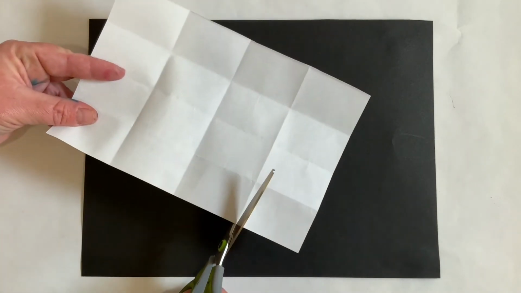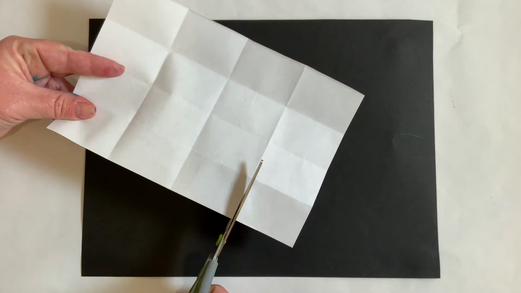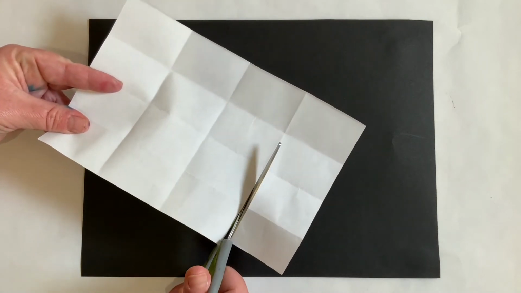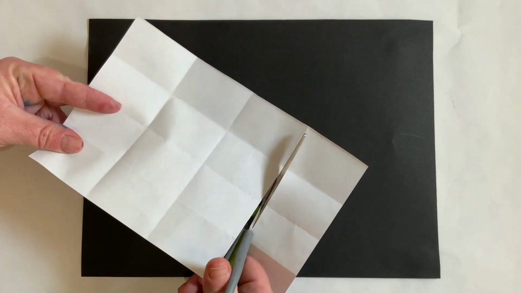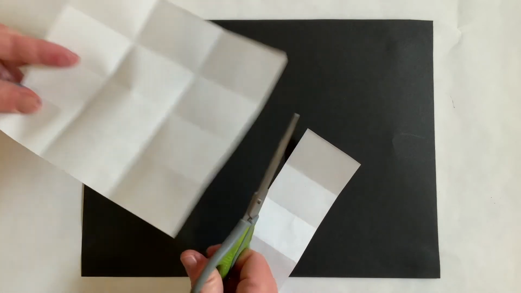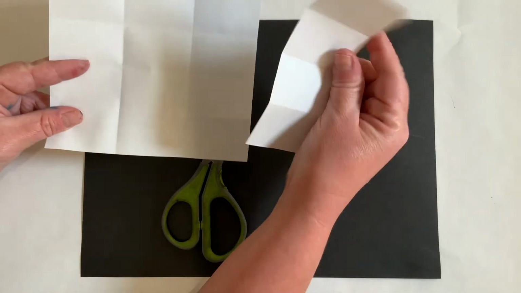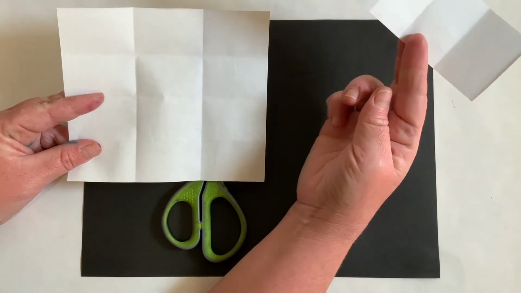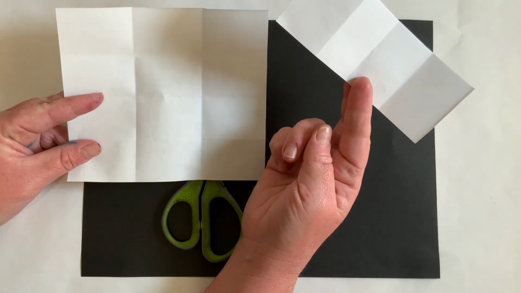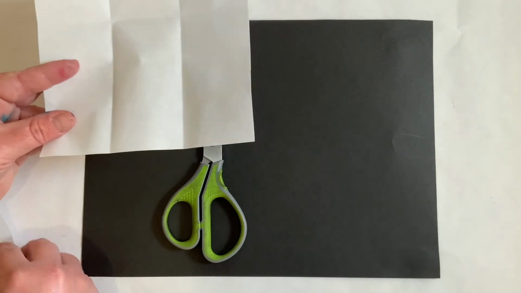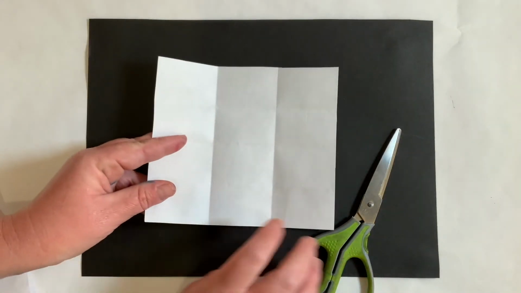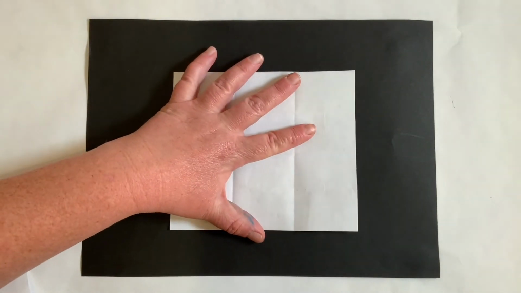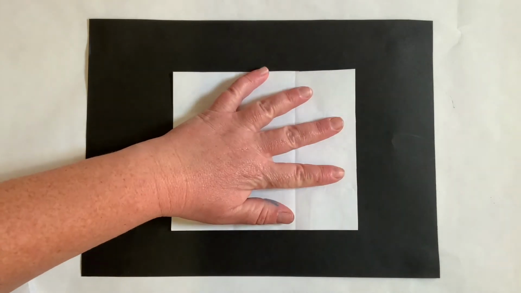We're going to cut on one of the straight lines, just like this. You're going to cut one of your columns off. Okay, we're going to use this in a second. And then you should end up with something that looks like this.